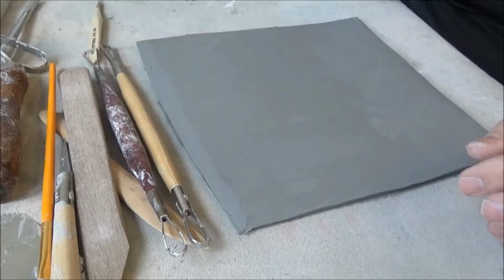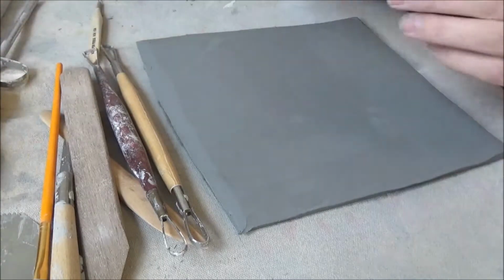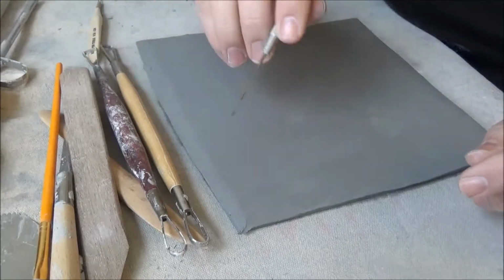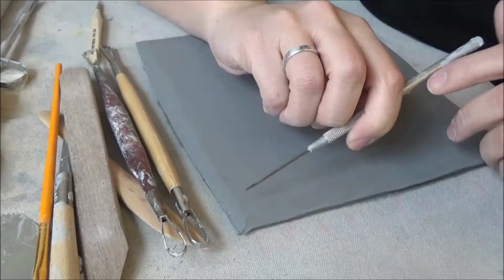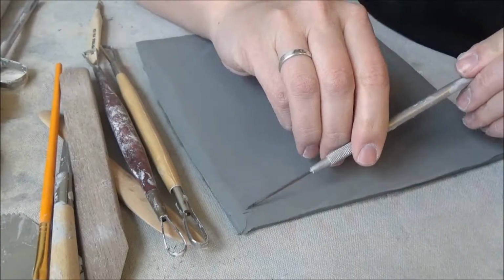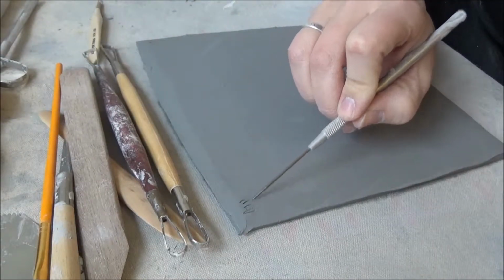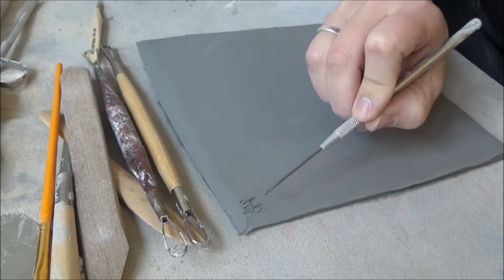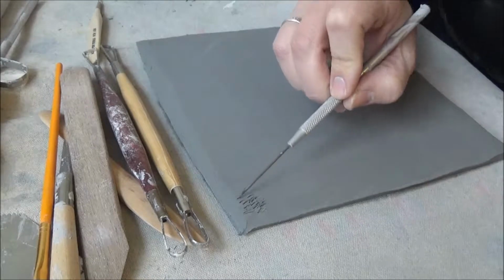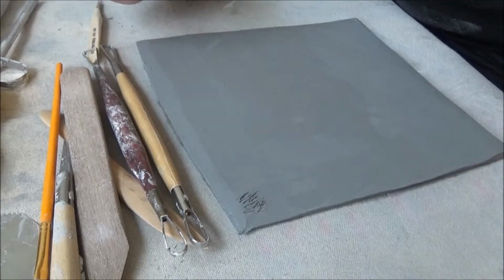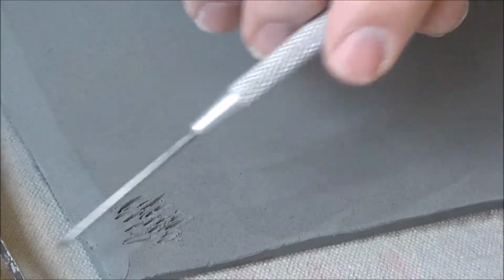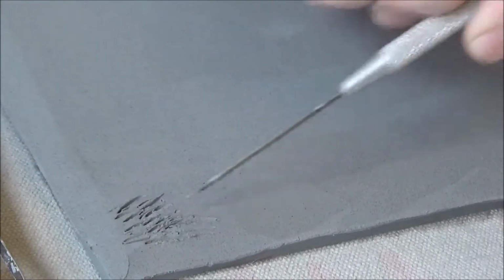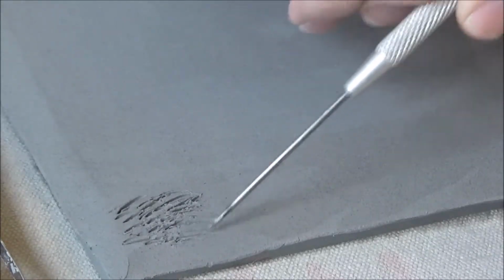So let's talk about fur. There's a few different ways you can make a fur style texture. One is by using a needle tool. And what you can do is, see how I'm holding my needle at an angle? I can create texture just by dragging the tool at an angle through the clay. I'm actually going to zoom in a little more and see if I can get that texture. Okay. So I'm holding the tool at an angle and pulling it through the clay and using short little strokes to create a short-haired animal fur texture.